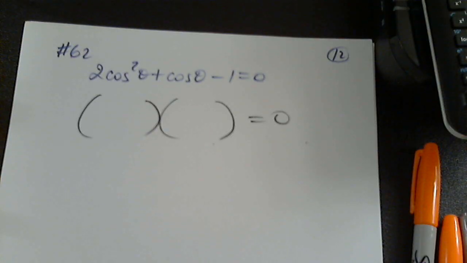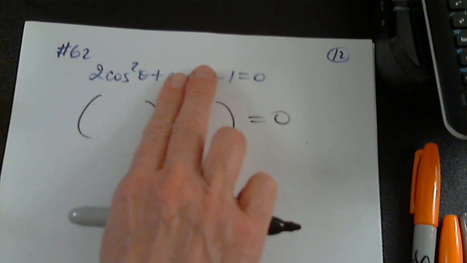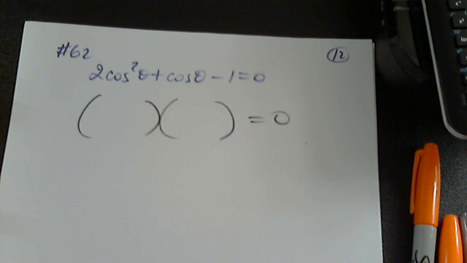When I put those parentheses like that, what am I asking you to do? Are we trying to factor? Of course. Thank you very much. Yes, exactly. As if you have x squared and x. Exactly. How do we factor this?